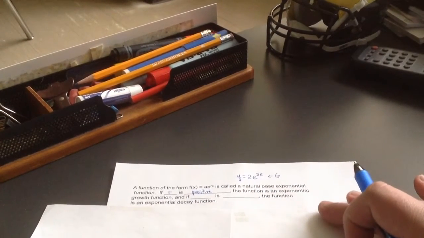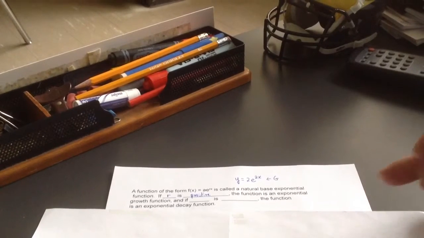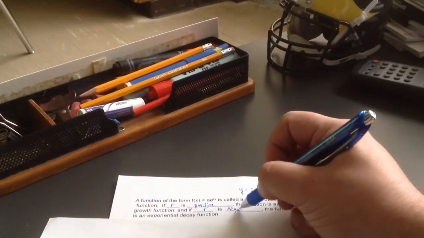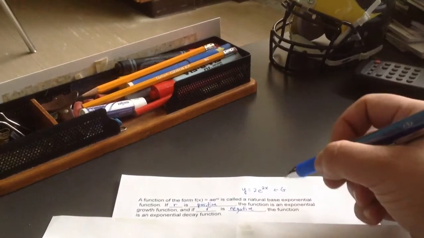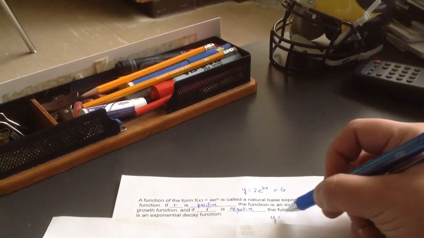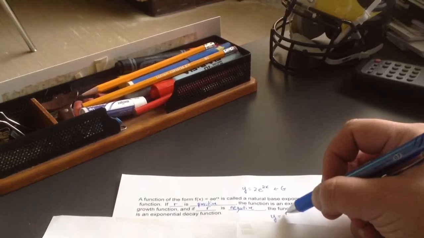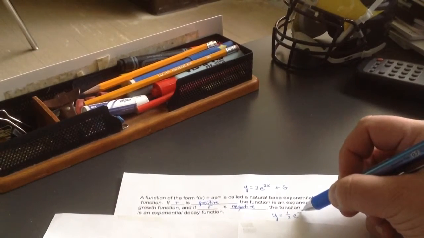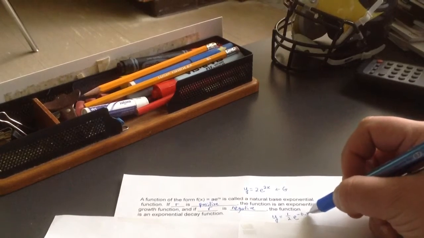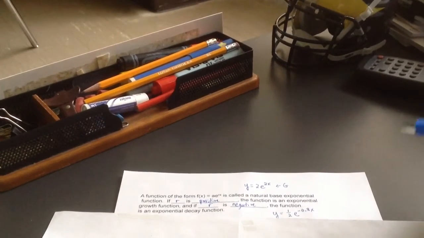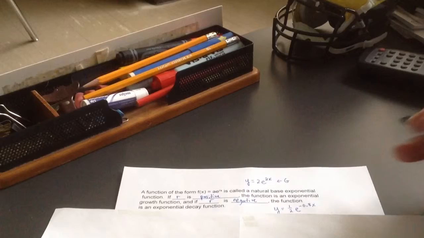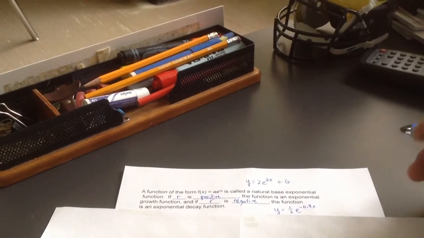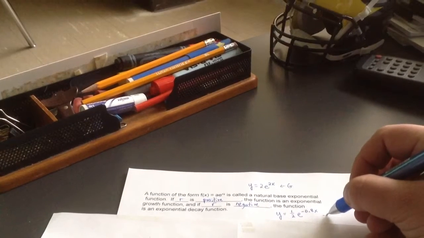The other situation, obviously, if we're talking about positive versus negative, is if r is negative. And when that happens, we would say it's exponential decay. So if we had an example where it was a negative exponent, we can have decimals for r, we can have different things up there for that coefficient of x, but as long as it's negative, we say it's decay.